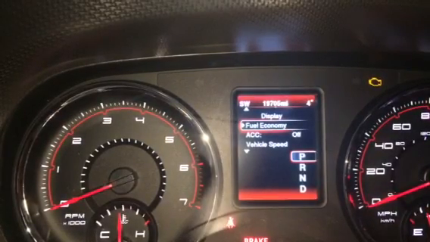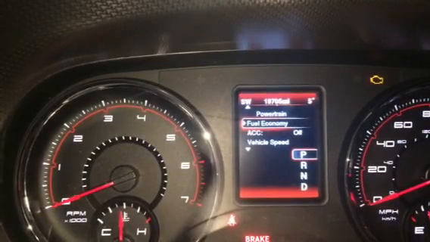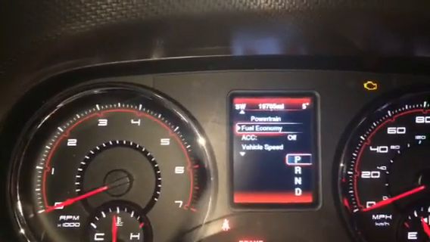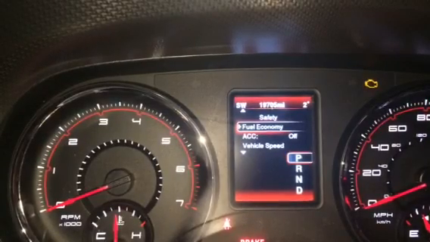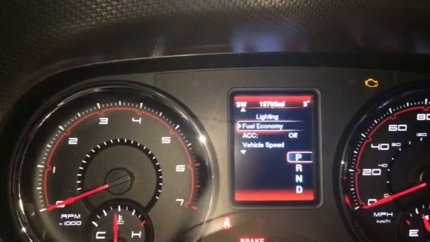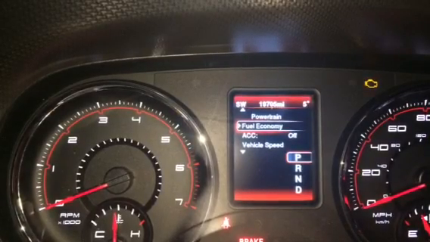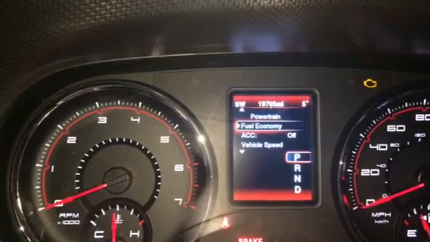I'm brand new using this thing too, so keep in mind that I'm still figuring it out on my own too. So I'm going to go to display. I believe it's in Powertrain. I think that's item 5.